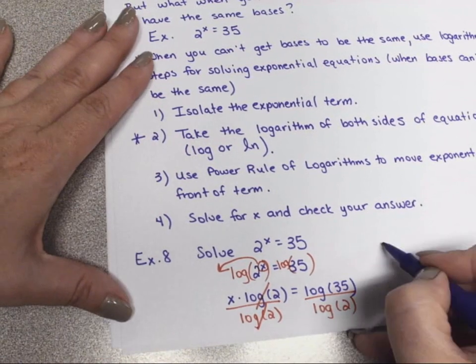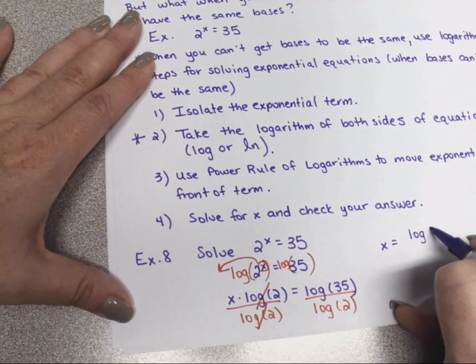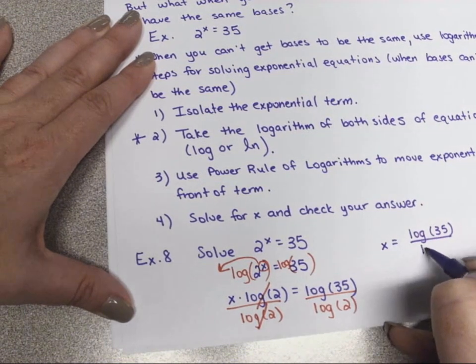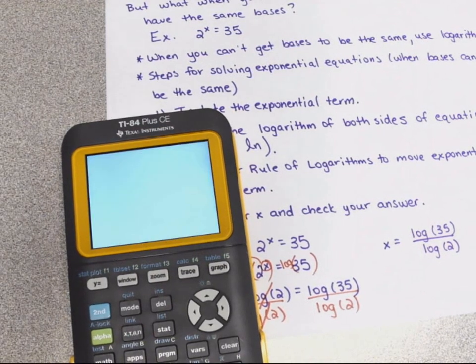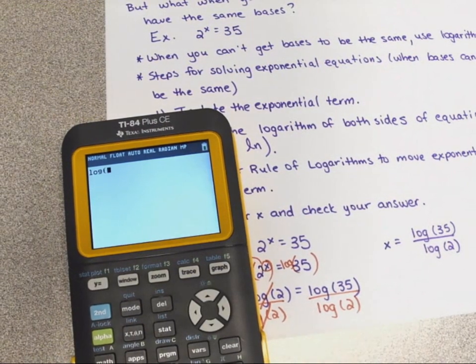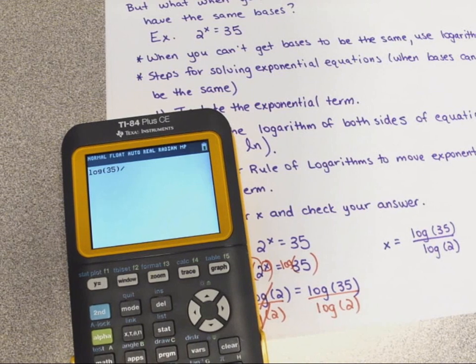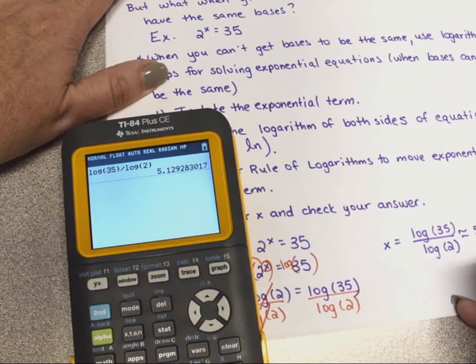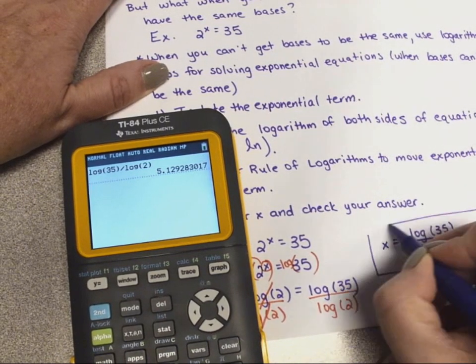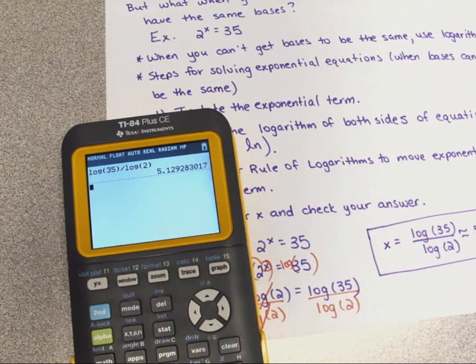And so then we have something we can enter in the calculator. So we've got log of 35 over log of 2. And then let's punch that in the calculator, okay? So it's log of 35 divided by log of 2. Okay, so note, let's do it to 2 decimal places. That's about 5.13. So I'm going to circle both of these answers. I want the exact answer, which is the log of 35 over the log of 2 part, but then we're also going to approximate what the answer was as well.